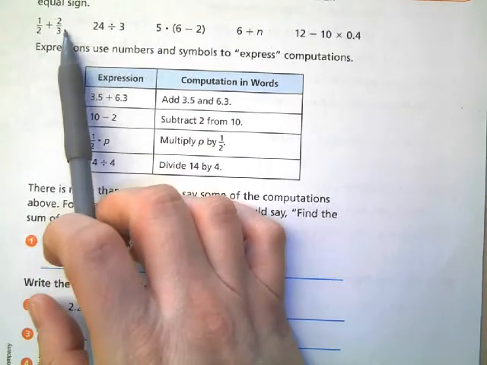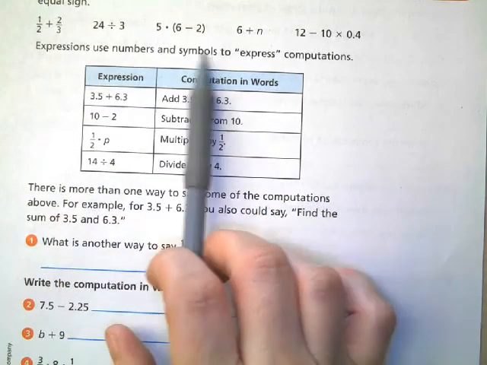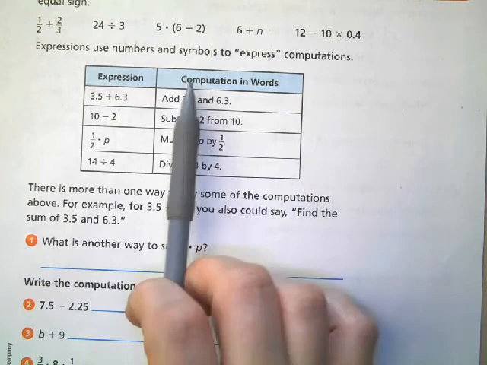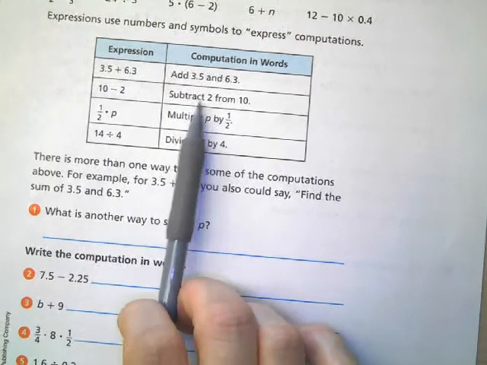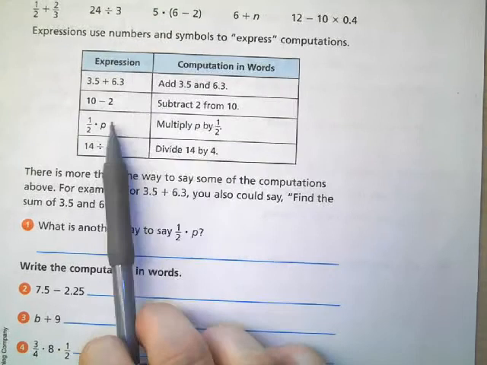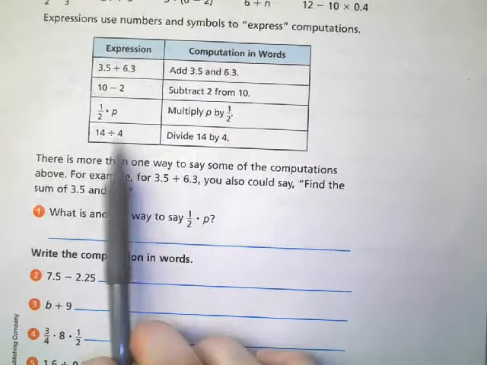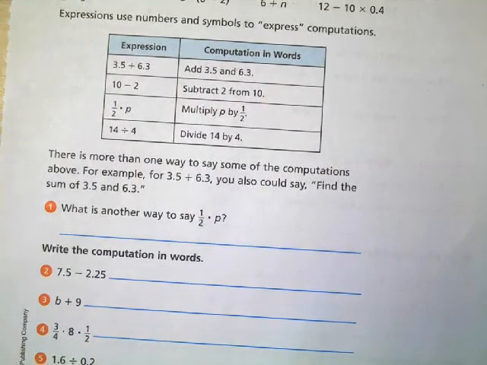And I'm going to have my journal out and ready, but we're going to just practice a few before we go back over the order of operations, okay? So this says below are some expressions. An expression does not have an equal sign. We know that there's different numbers and symbols to express computations. So here's what they did.